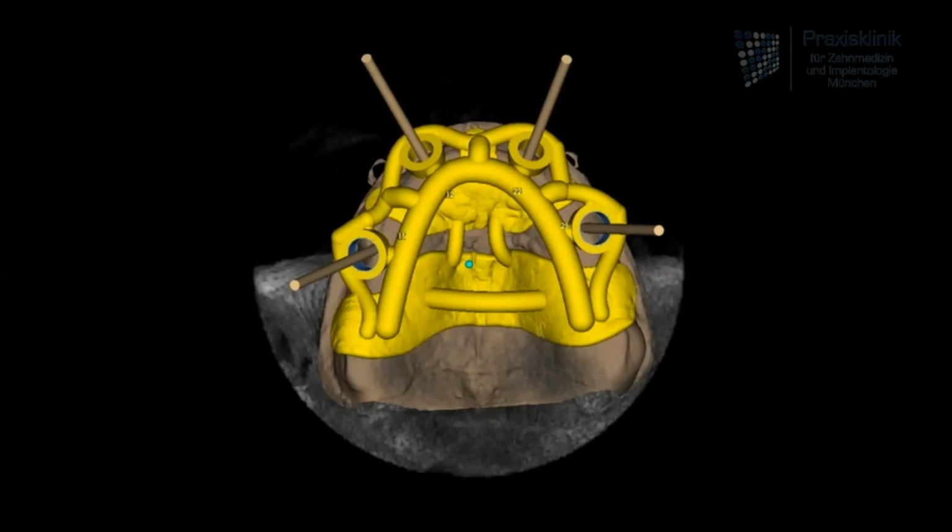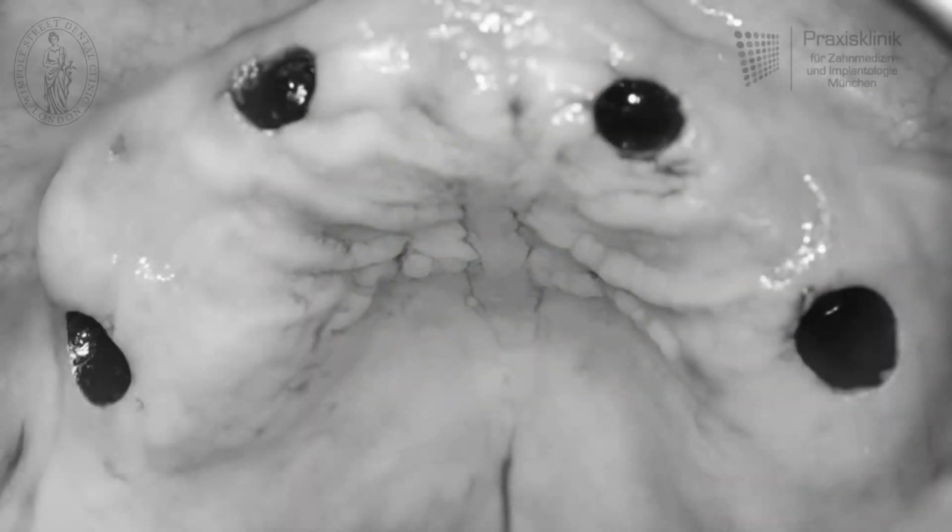This kind of template enables us to transfer our virtually planned implant position into reality. So this template will guide our implant drill right to the defined position of the implants. In favorable terms, meaning in this situation that we have enough bone at the planned implant site, we can place implants without cutting the soft tissue, having only a small punch in the area where we want to place our implant.